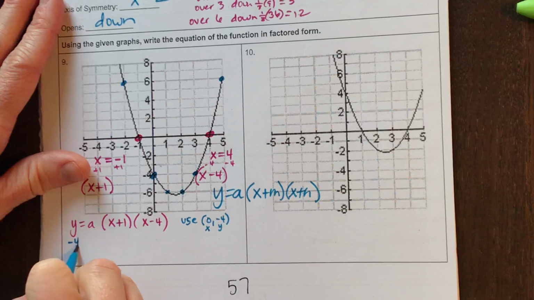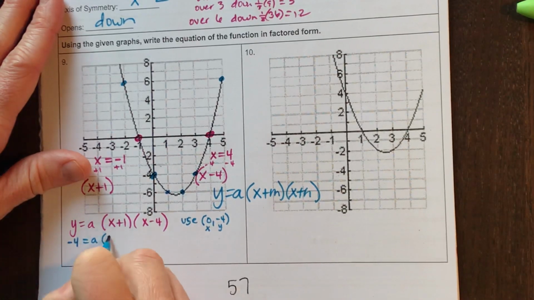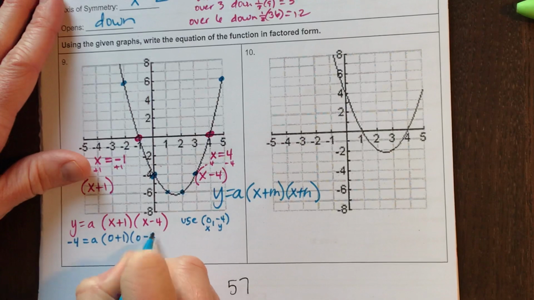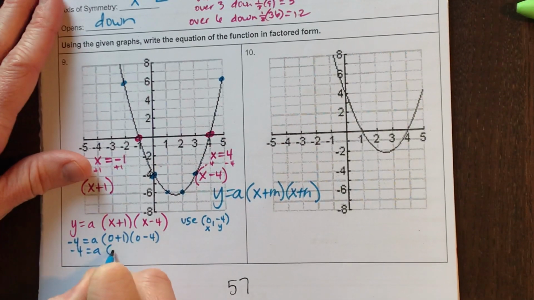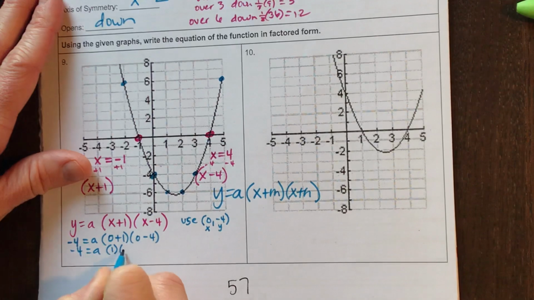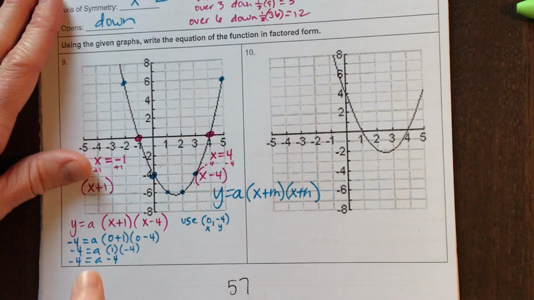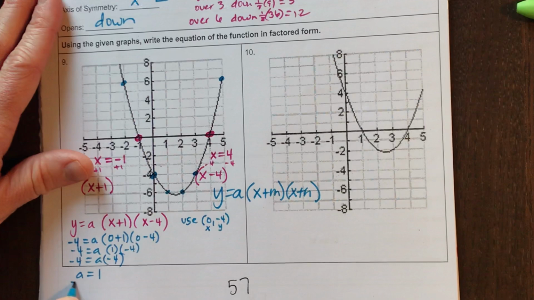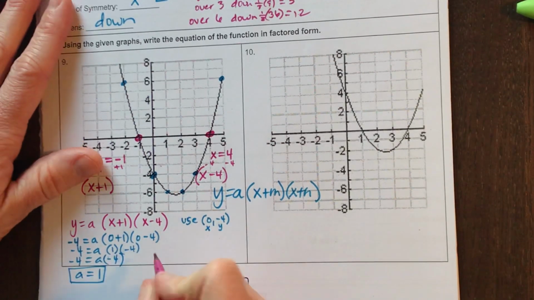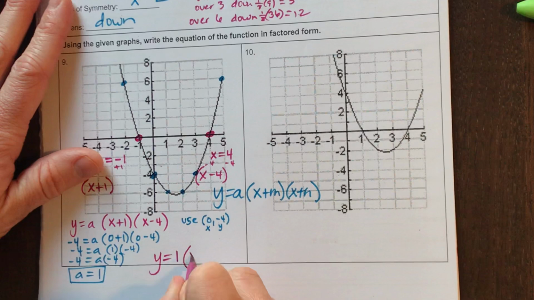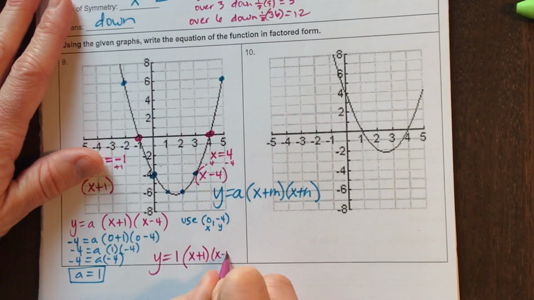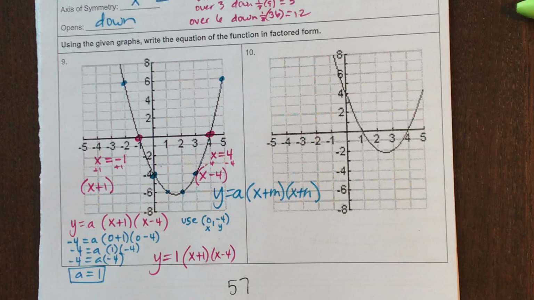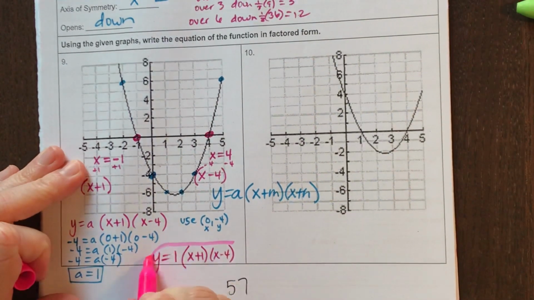So I'm going to plug in negative 4 for my y, 0 for my x. I have negative 4 is equal to a, and then 0 plus 1 is 1. 0 minus 4 is negative 4. So a times negative 4. Well, if I have a times what makes negative 4, well, that's going to be 1. So here's my function. Y is equal to 1, and then my factors, x plus 1, x minus 4. Cool. Then I have one more picture over here.